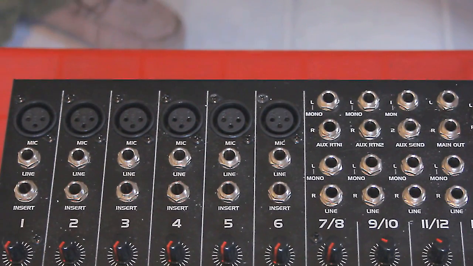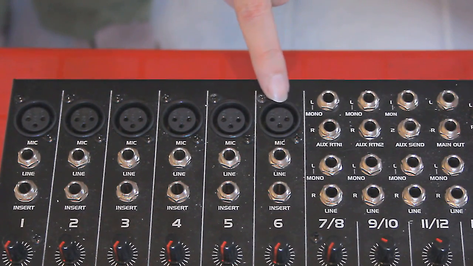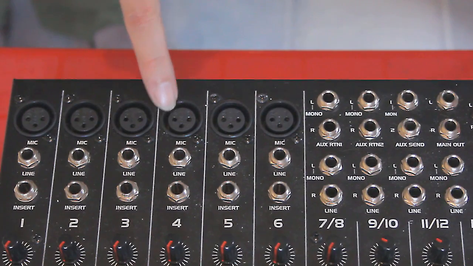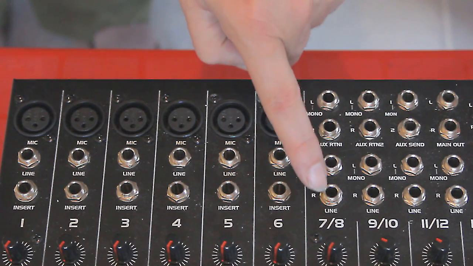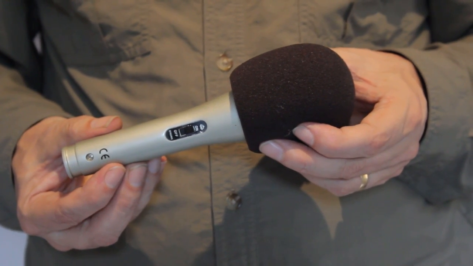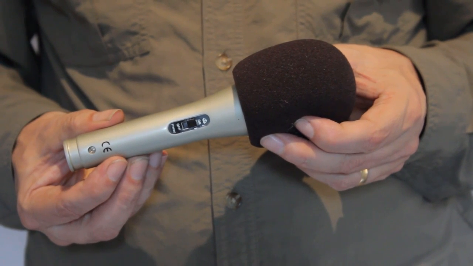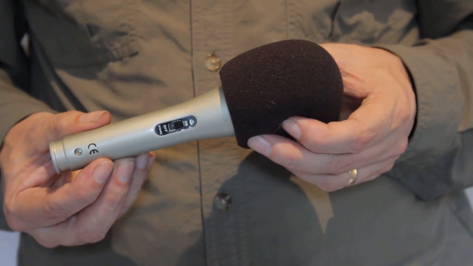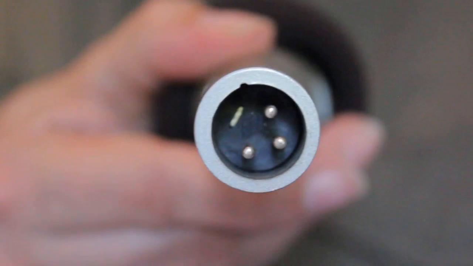Also, with this particular mixer, it has 6 conventional mono input channels with either XLR or jack inputs, plus 4 other jack only input channels, which can be either stereo or mono. We're going to ignore these last 4 for the time being. For our first example, we'll consider a microphone source. Microphones almost invariably come equipped with a 3-pin XLR connection like this.